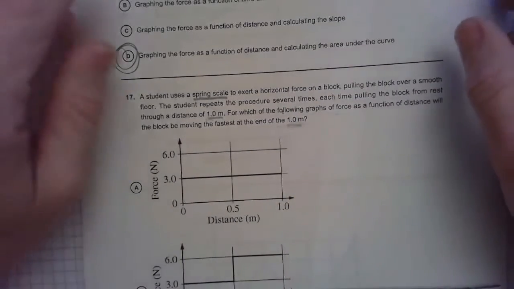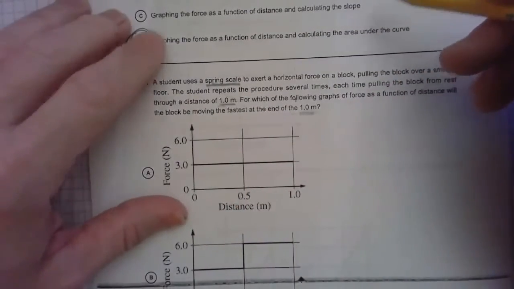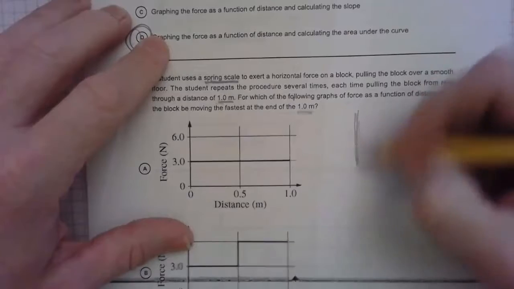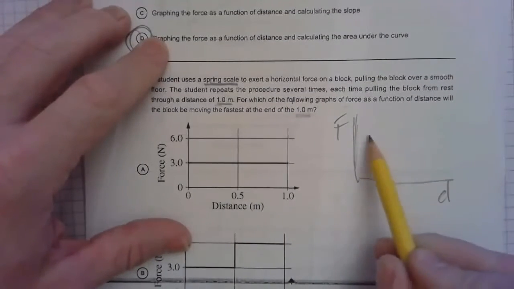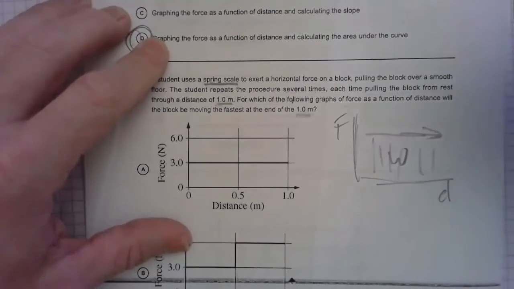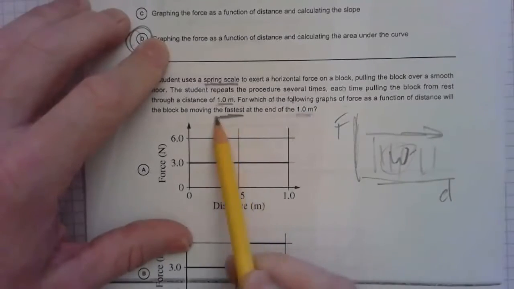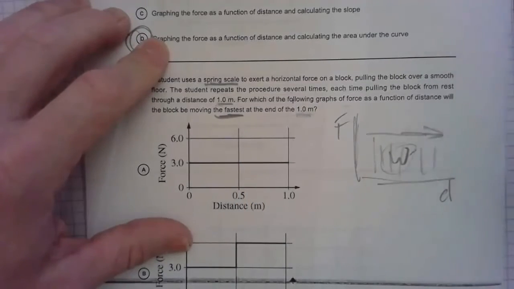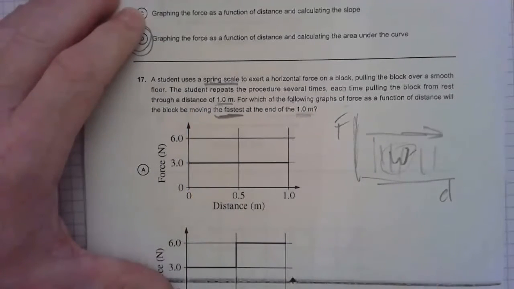Okay. All right. So, if you watch the previous question, we talked about force versus distance graphs, that the area under a curve is the work done. There is a connection here, though, between the work done and the speed. Do you remember what it is? By the way, if he pulls on a smooth floor, the only force that matters is the force he's pulling with. There's weight and normal force, they cancel.